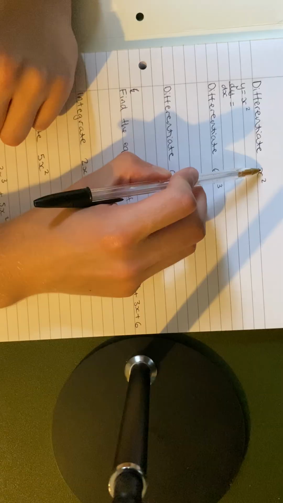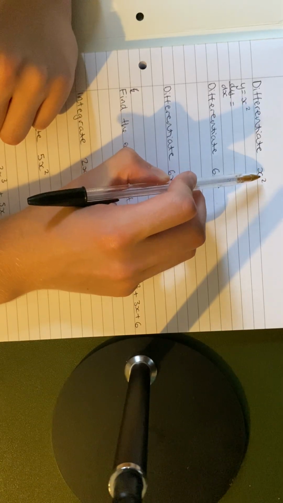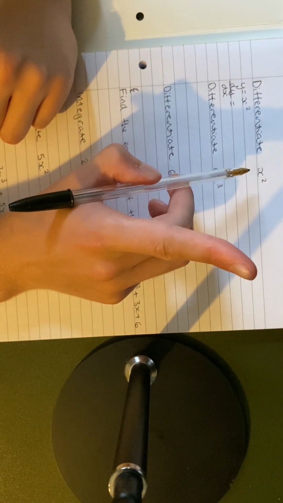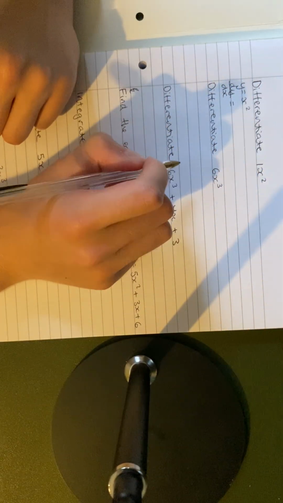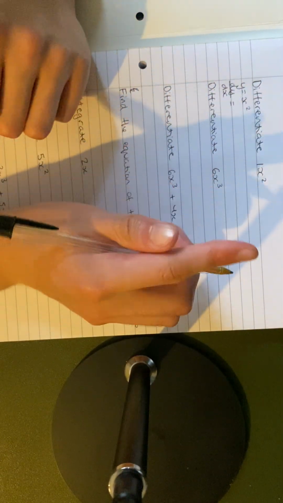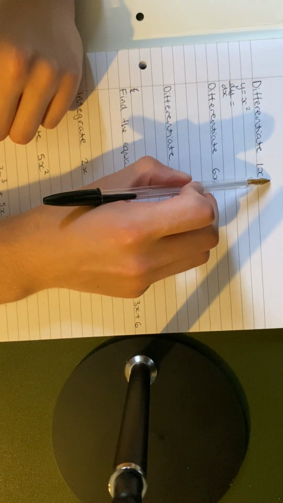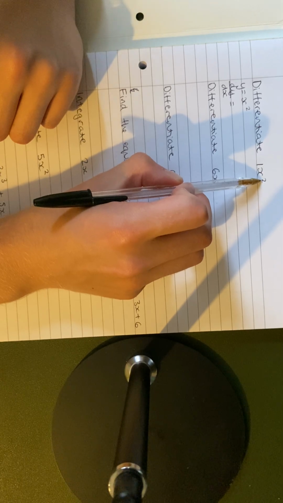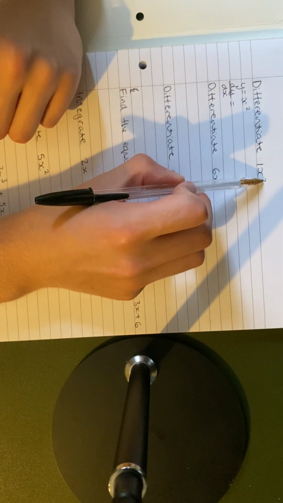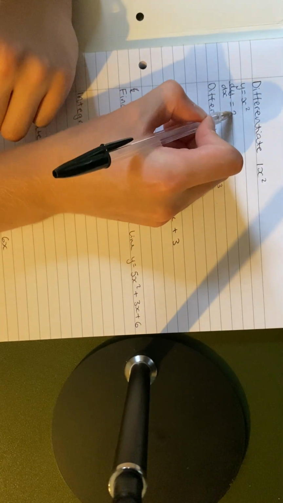The coefficient is the number in front of the x. As you can see right here, there isn't one, but you can write a 1 in front of it because 1 times x is still x. So take the power, 2, times by the coefficient, the number in front, and that gives 2x, okay? So I'm going to write that here.